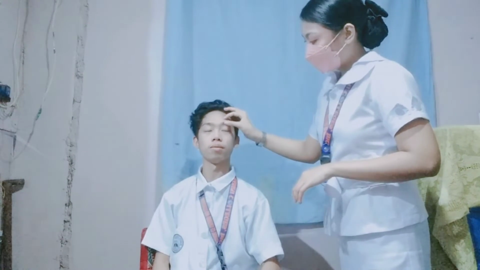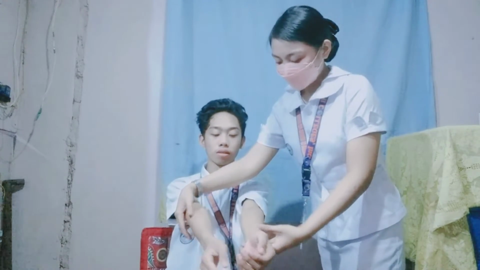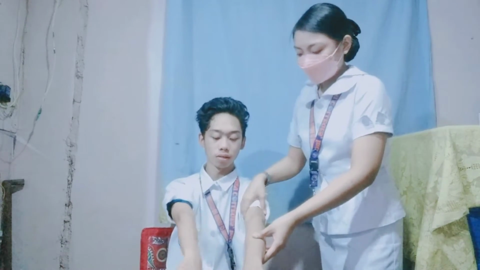The next thing we need to do is to inspect the amount of body hair of the patient, from the head of the patient to the lower extremities. After performing all the procedures, we can now document all the findings in the client's record.